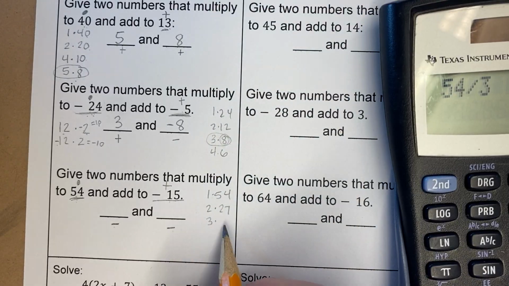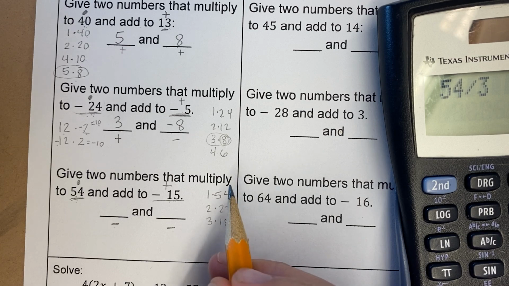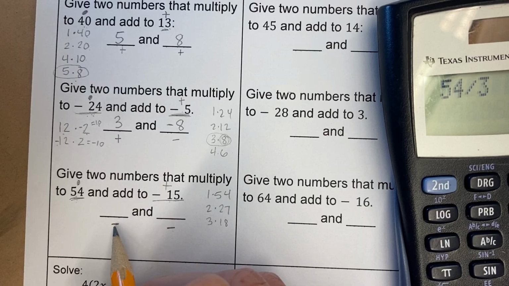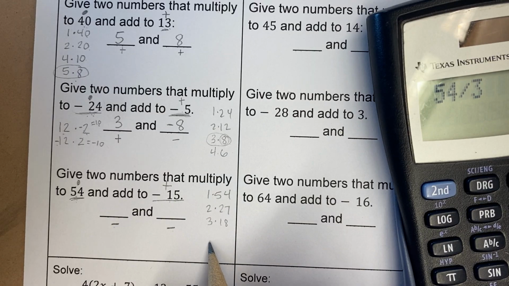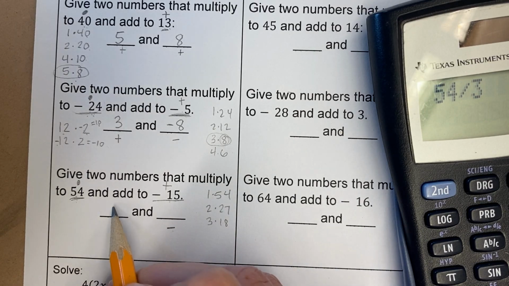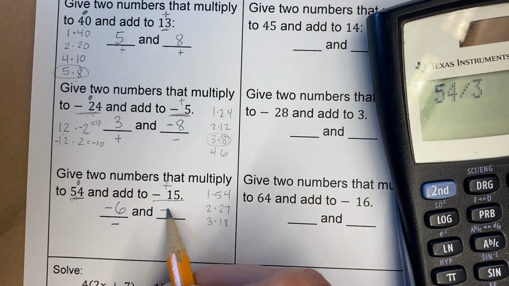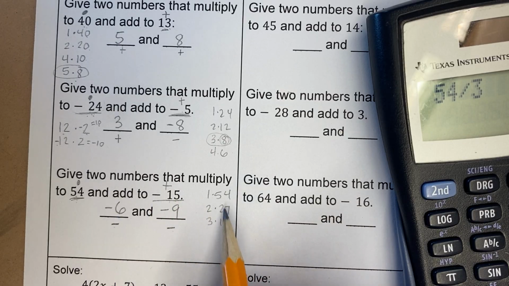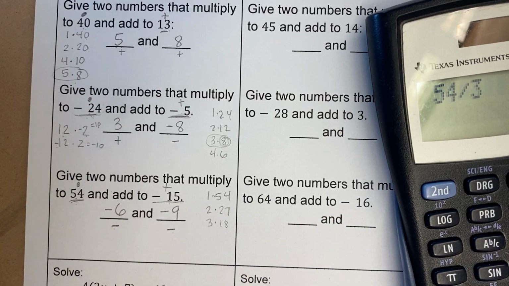Now, it might just pop into your head and you might realize, oh, I know what multiplies to 54 and adds to 15, 6 and 9, right? And that might just pop into your head, and that's lucky for you, and that's totally fine. And that ends up being the answer, right? Negative 6 times negative 9 is positive 54, and negative 6 plus negative 9, more negatives, is negative 15, okay? And again, you can use this process if you need to, but if you're able to just look at it and think of it in your head, that's great too.